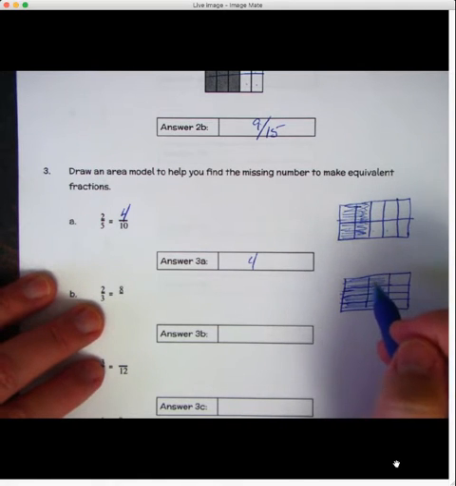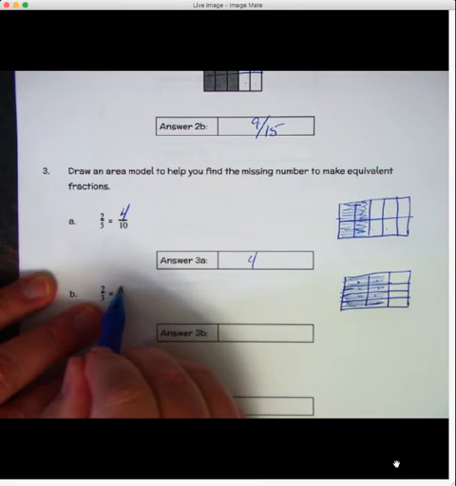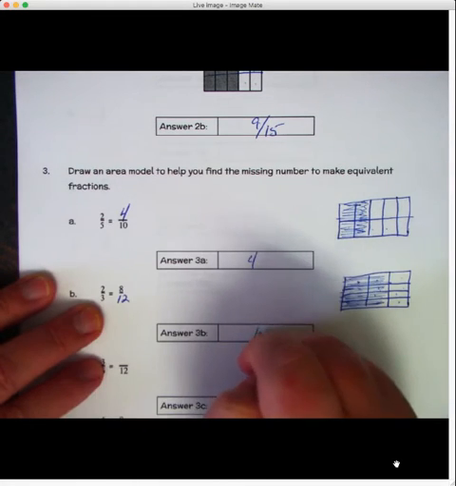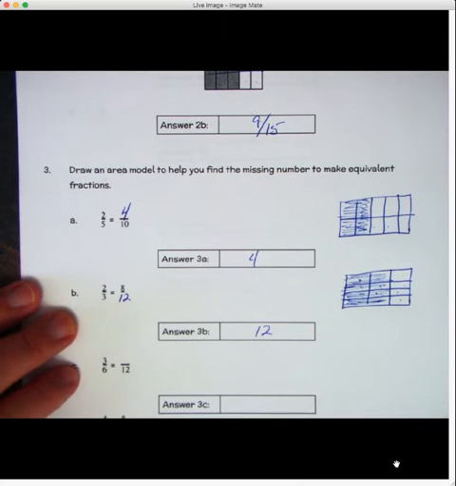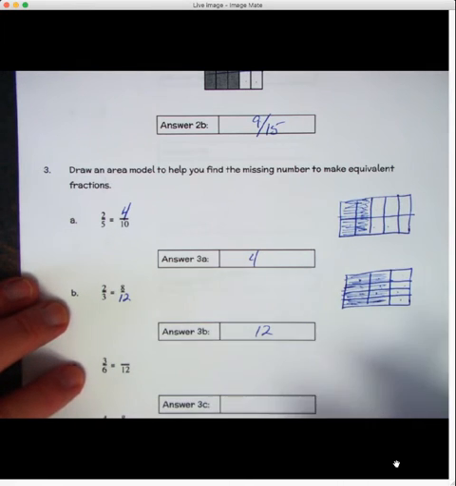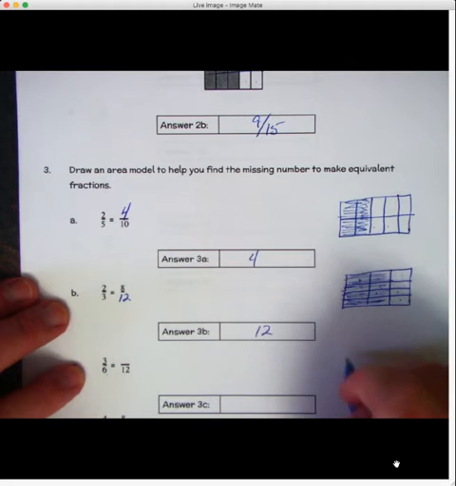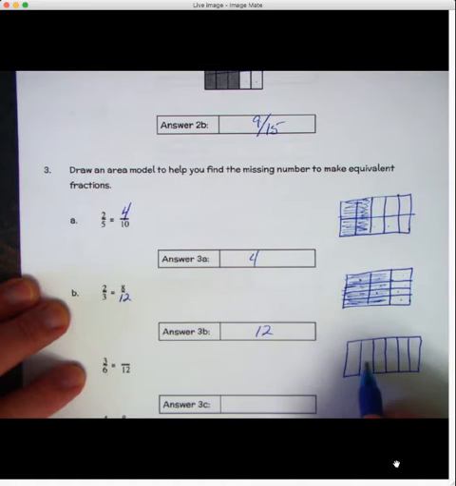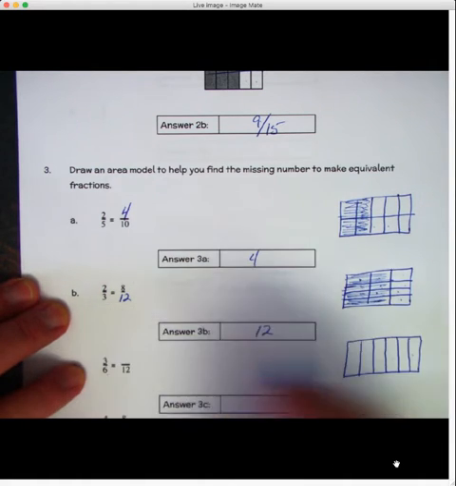So now, let's see, we've got 1, 2, 3, 4, 5, 6, 7, 8 parts shaded in, which is what we're supposed to have, out of how many? 12. 8 out of 12. Okay. All right, so 2/3 is equivalent to 8/12. This is the tricky part of today's assignment, but you can do it. 3/6, let's draw 3/6. Okay, so 1, 2, 3, 4, 5 lines gives us 6 parts. And I'm going to shade in 3 of them.